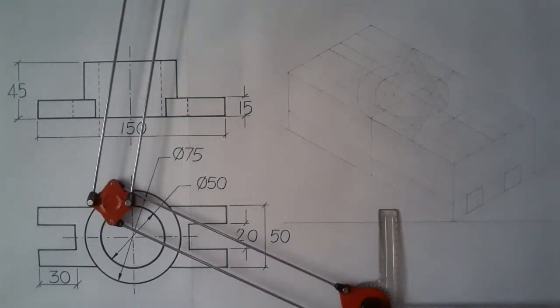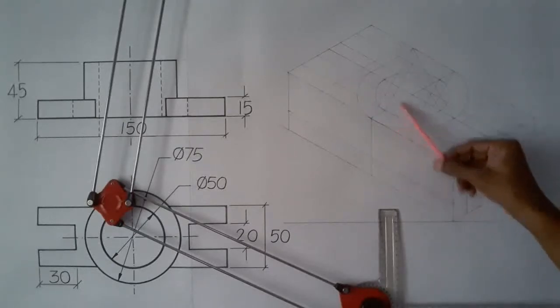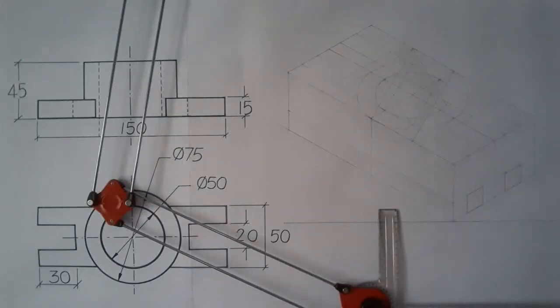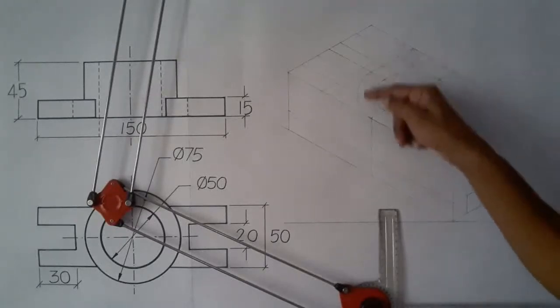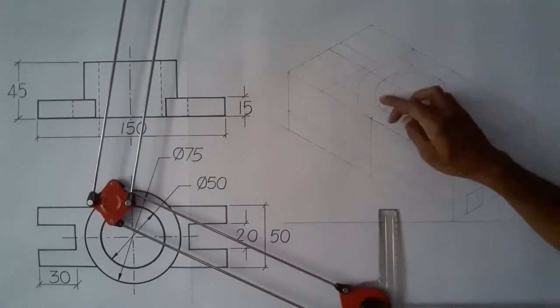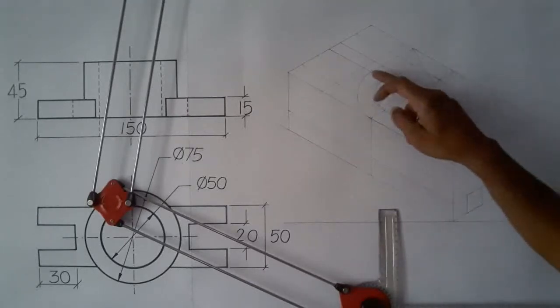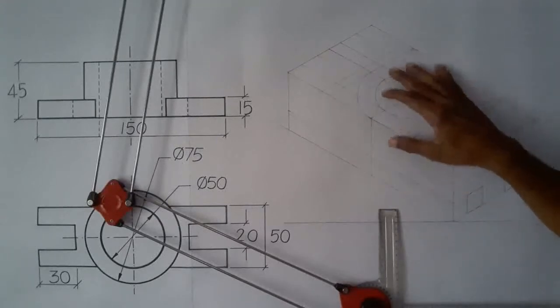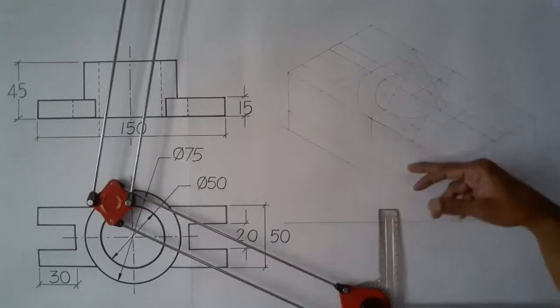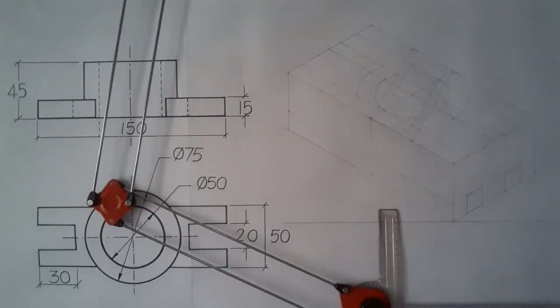So now let us mark the reference of the outer circle on the bottom plane. To do this, I will shift the reference points of the outer circle, for example all the four centers and their reference points, down here, so that I can complete the outer circle at the bottom face. So let me do it very quickly.